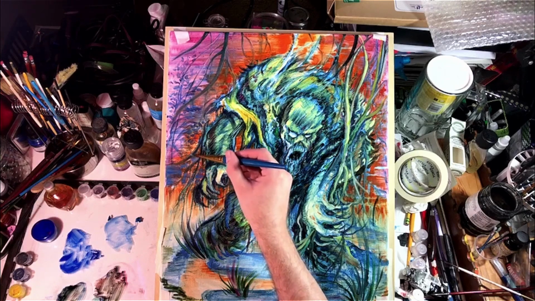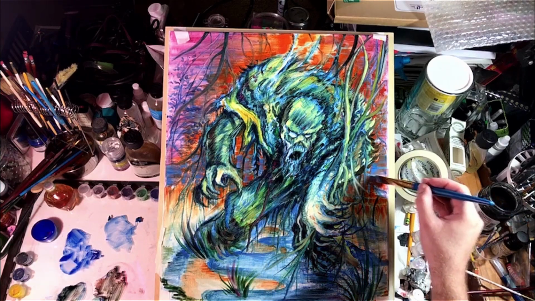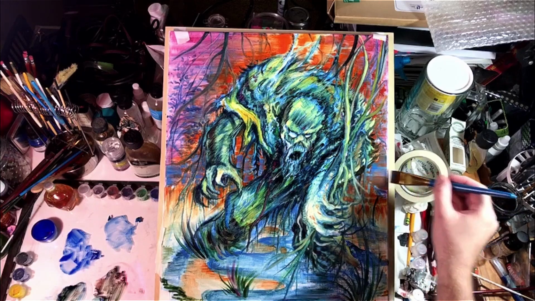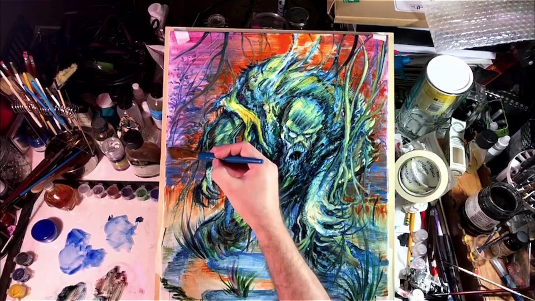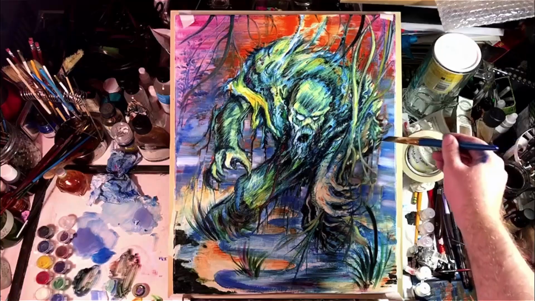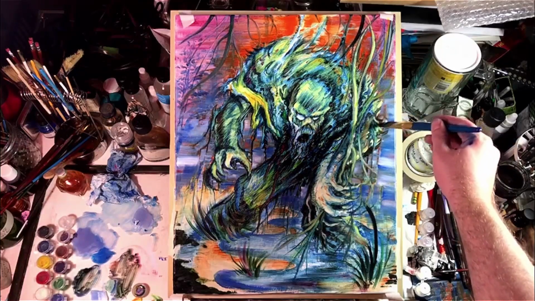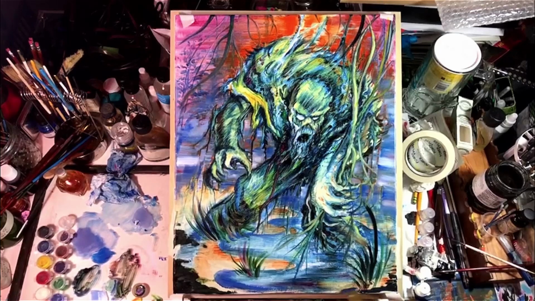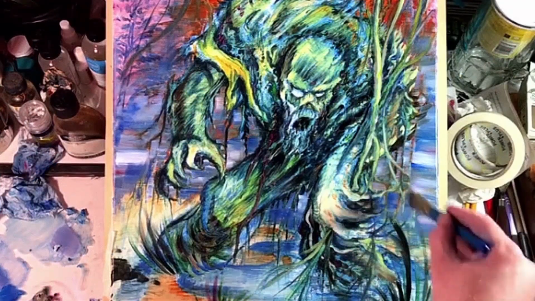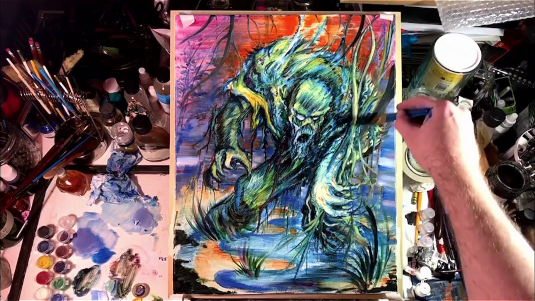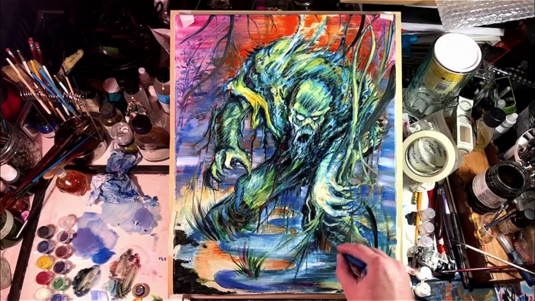The thing I'm trying to accomplish is getting the picture that I have in my mind out on the canvas or the paper or the board or whatever I'm drawing on, the computer screen. So I work digitally too. But my favorite is traditional. But it's a process, you know, you're always working towards that goal of accomplishing what you have in your head.